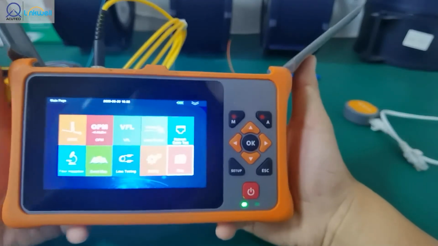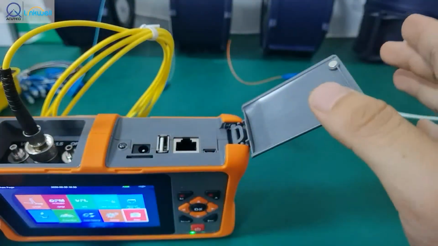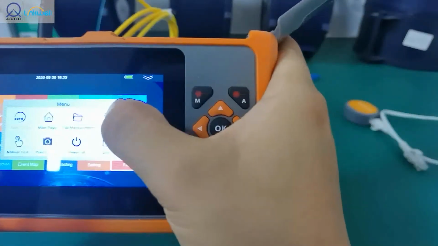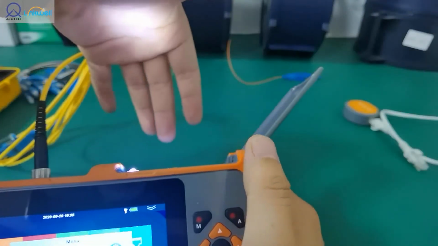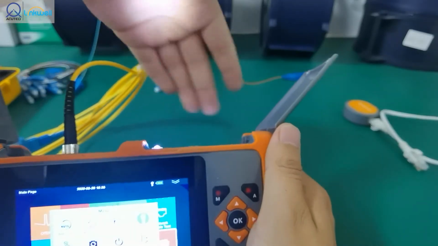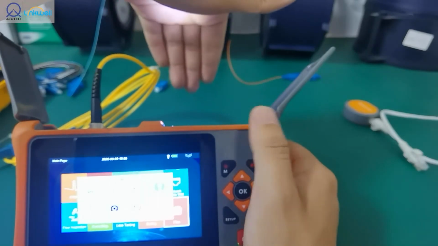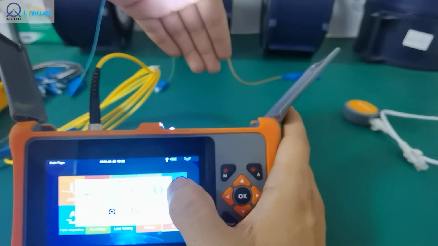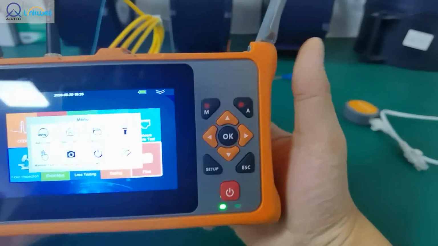I forgot to introduce one function which I mentioned earlier. This is the flashlight. Just check it. Here, LED. Ta-da. In some cases, when you're working without battery or in dark situations, you want to use the OTDR to light the road. Just choose the LED function, which means the flashlight. So this is a brief introduction to this OTDR.